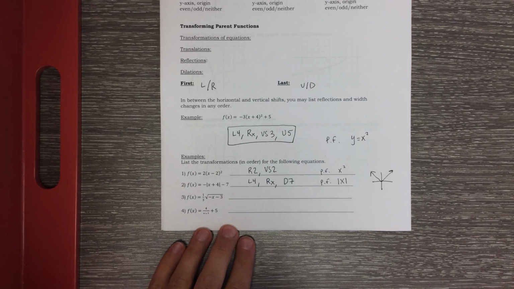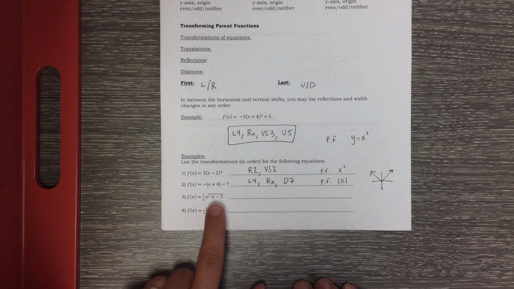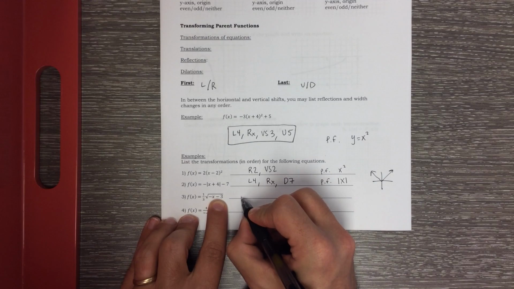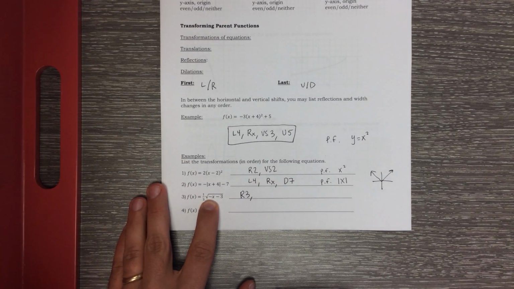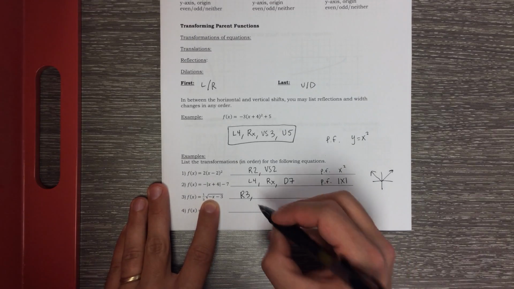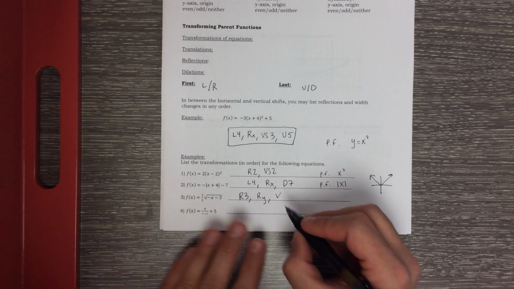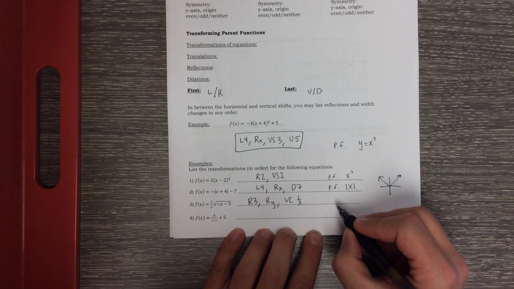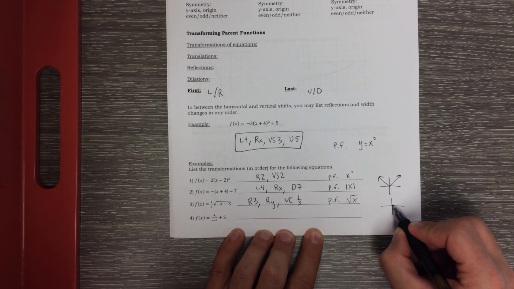What about this? This one's kind of tough, actually. It looks like we've got that minus 3 here, so right 3. There's this negative, so reflection over the y-axis, and then there's this 1/3. It's a vertical stretch, or you could say a vertical compression, since it's less than 1, 1/3. And the parent function is the square root of x, which remember is this thing.